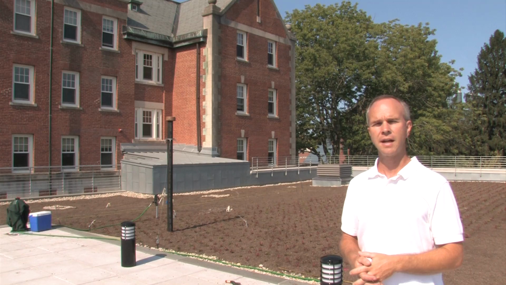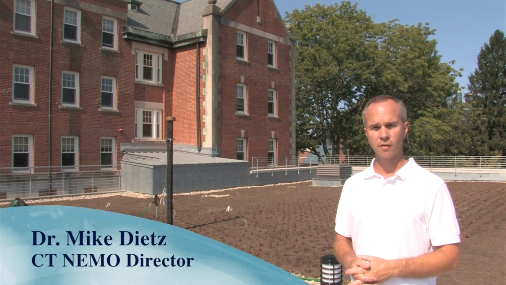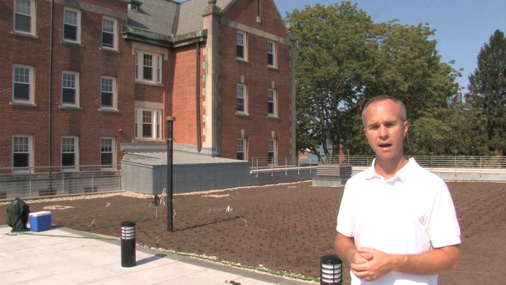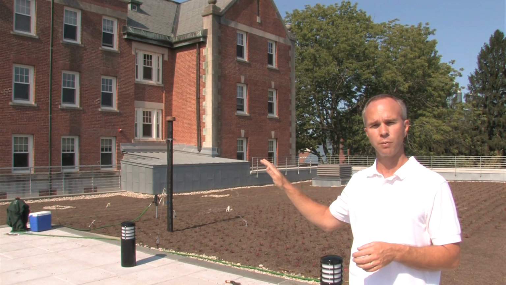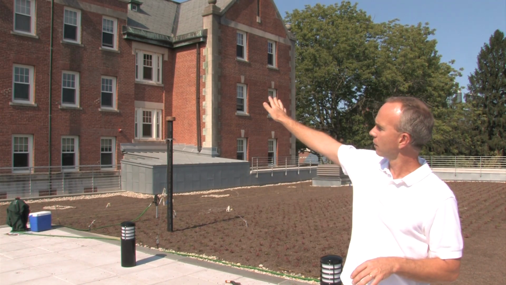So we're here at the University of Connecticut, the main campus in Storrs, and we have the most recent example of a low-impact development practice here, where a vegetated or green roof is in progress and being planted right now. So we have a nice contrast here to show the difference between what happens with a traditional roof and with a green roof. So we can see the older building here.